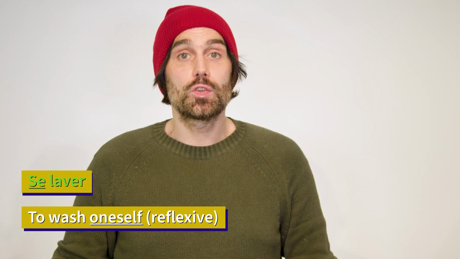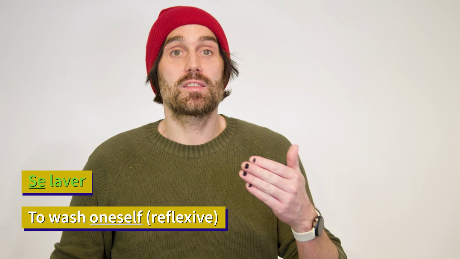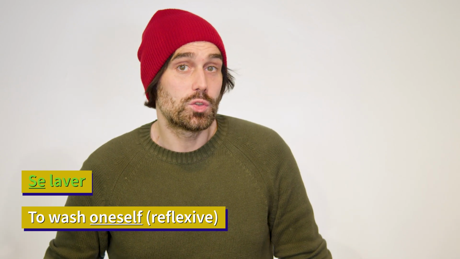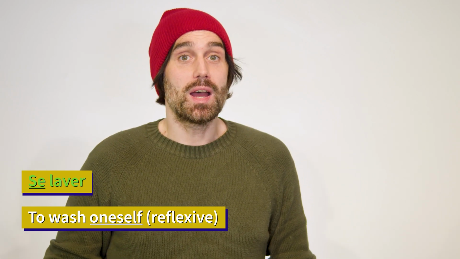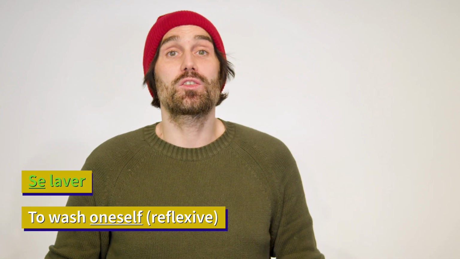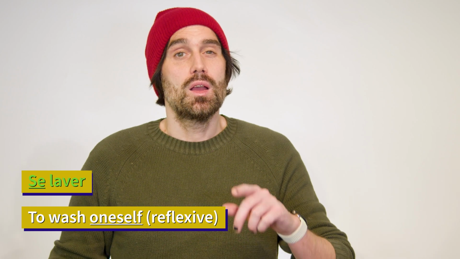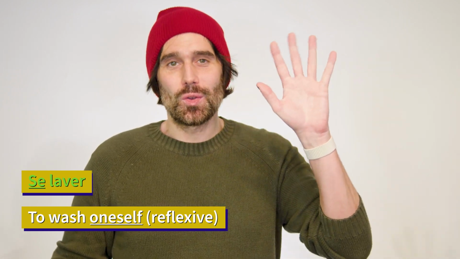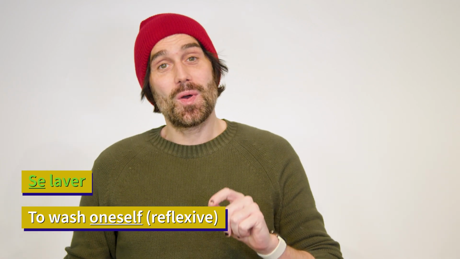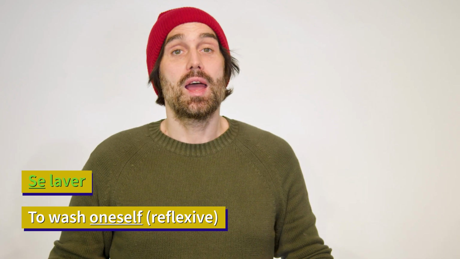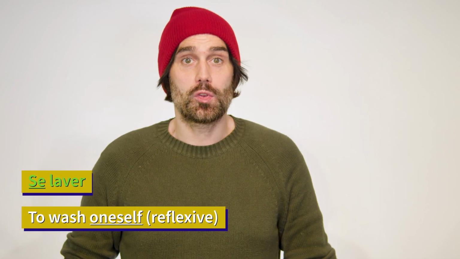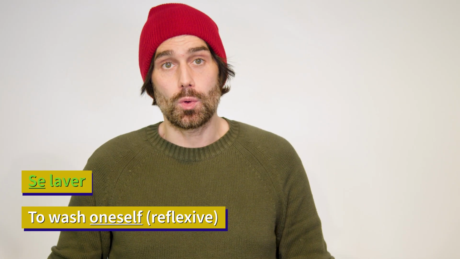So to go back to our verb laver, when we want to use it as a reflexive verb, the infinitive will be se laver, with that extra se, S-E, in front of it. All we need to do is use the same conjugation as laver, but we will add the reflexive pronoun that matches with the subject before it instead of the placeholder se in the infinitive. Please, don't just add se all the time. I know it's tempting, but the pronoun is part of the conjugation. Se is only used for the infinitive, and as you will see right now, also for the third person of the singular and the third person of the plural.